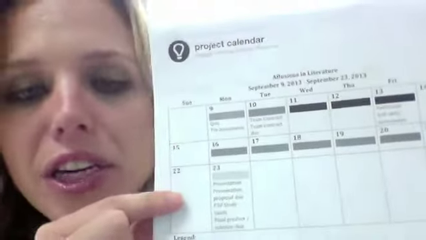Next thing in your stack of papers is the project calendar, and this outlines where you're expected to be on what days. Right now we are doing the launch part of the project, so you don't have to do that part. And when you get to class, you'll be preparing your team and doing the planning part of the project.